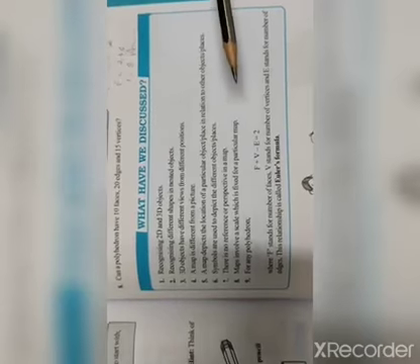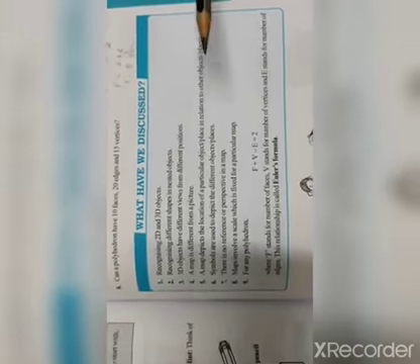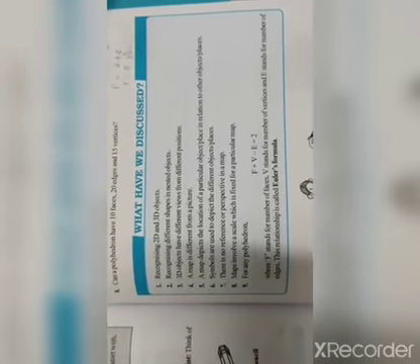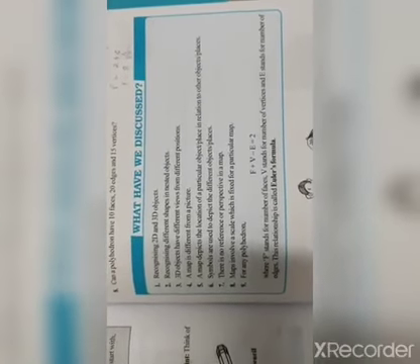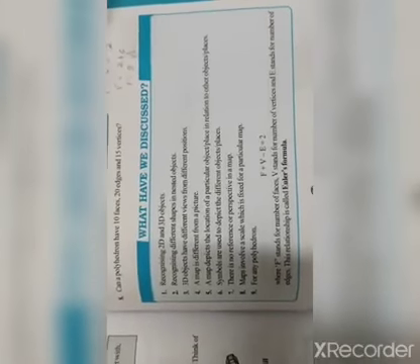Euler's formula, please keep it in your mind. It's a very important formula where F stands for faces, V stands for vertices, E stands for edges, and this relationship is called Euler's formula. So here the chapter is finished. Now complete your chapter.